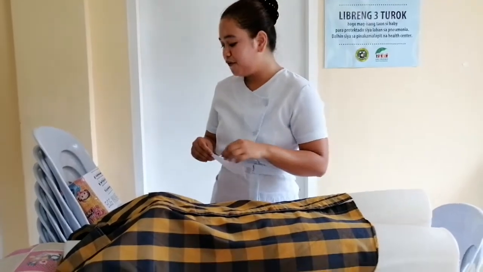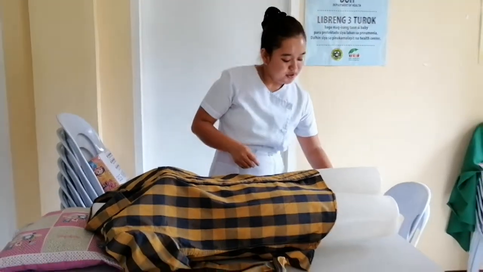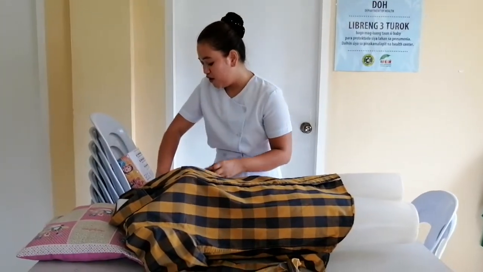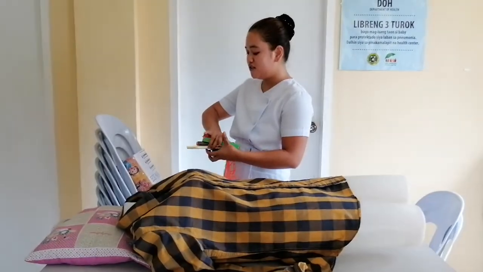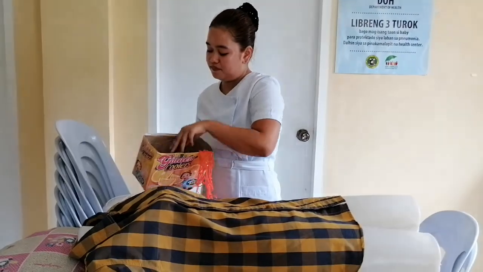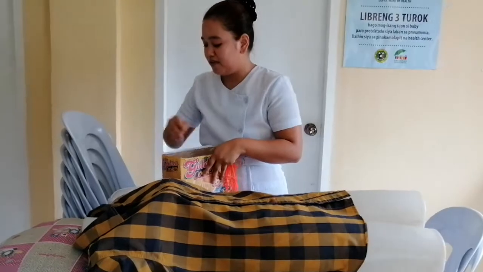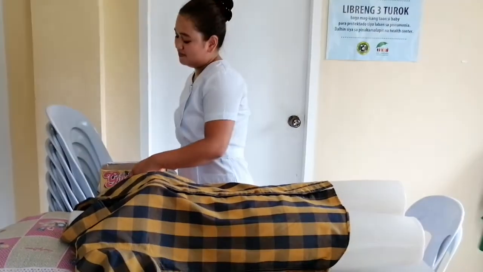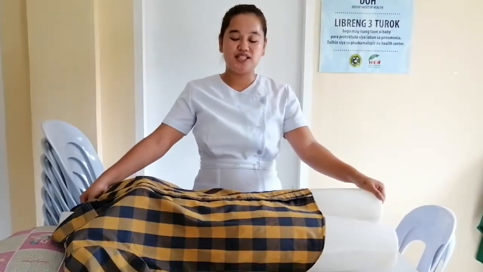Then after doing that, you're now going to do aftercare. All the materials you used, you need to properly return them to the right place. That's all for my ECG demonstration.